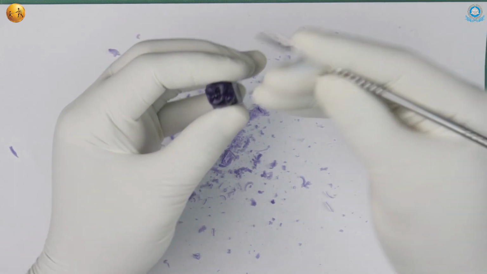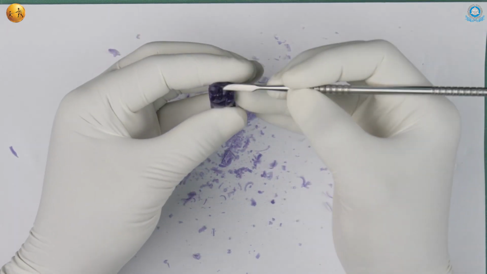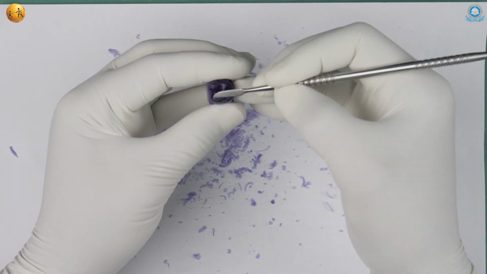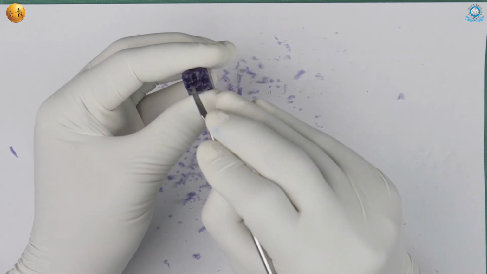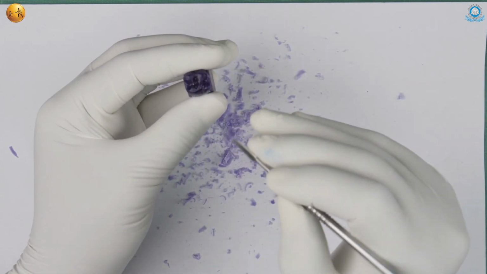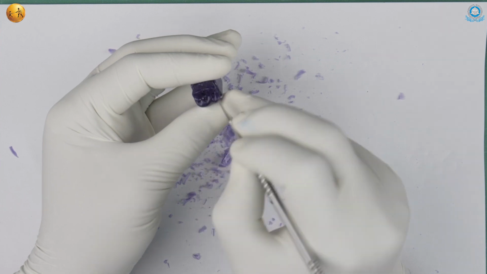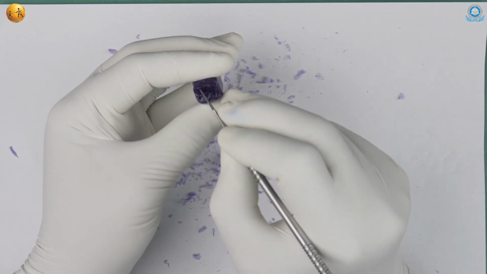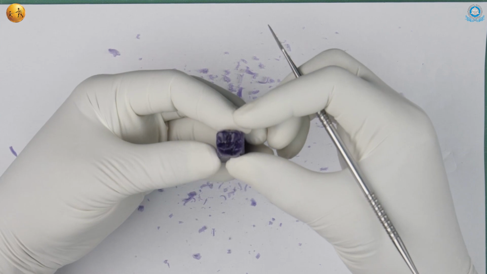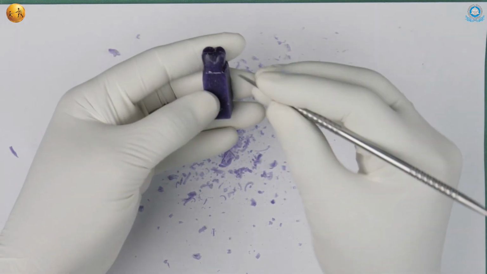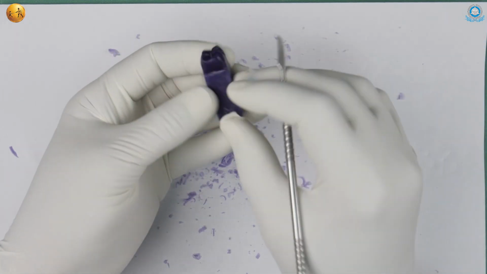See here, now the occlusal table is almost complete. We have two buccal cusp, two palatal cusp, one is the smallest and this is the largest on the palatal side. Okay. Then you have two triangular fossa, transverse ridge, oblique ridge. You can make out the rhomboidal shape also, and then we'll go for the root portion.